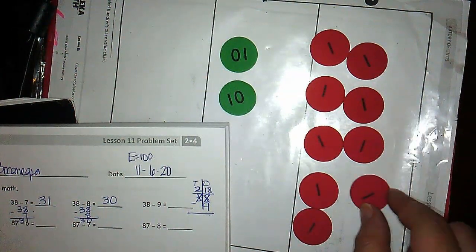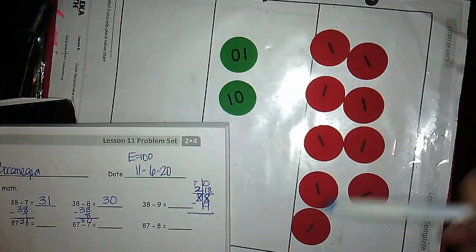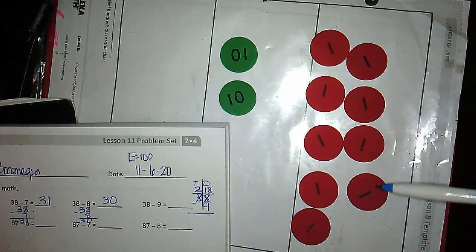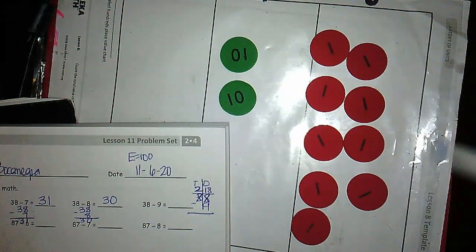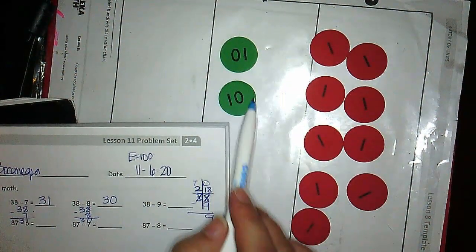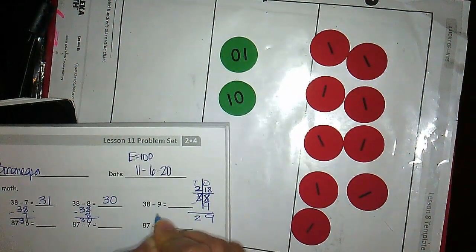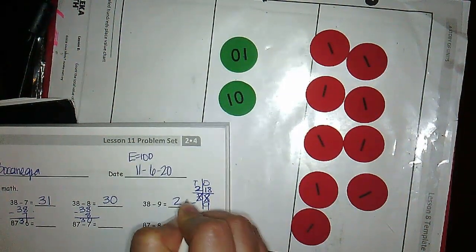Now that I did this, how many ones are left over? Let's count. 1, 2, 3, 4, 5, 6, 7, 8, 9. 9 ones. So this 9 goes in the ones place. And I have 2 tens left over and they go in the tens place. So 38 minus 9 equals 29.